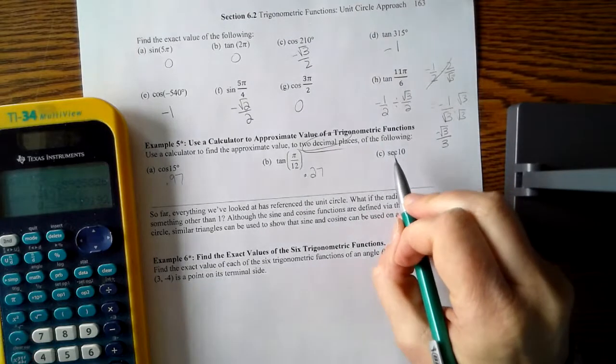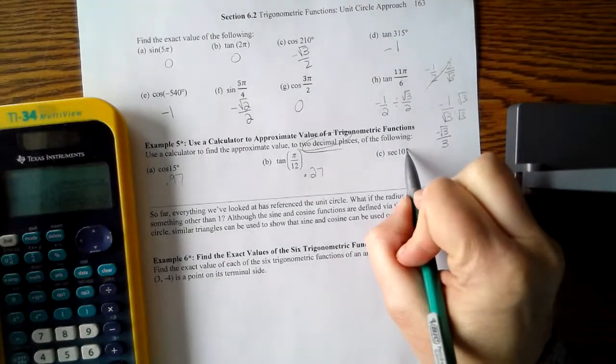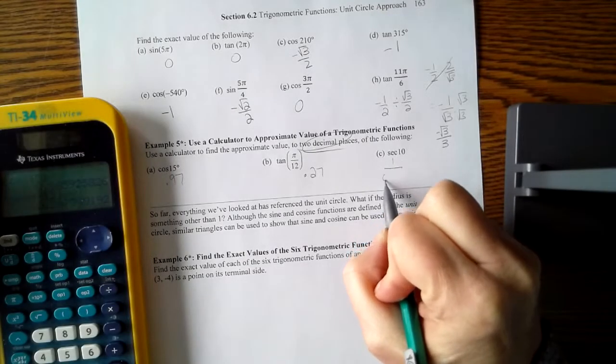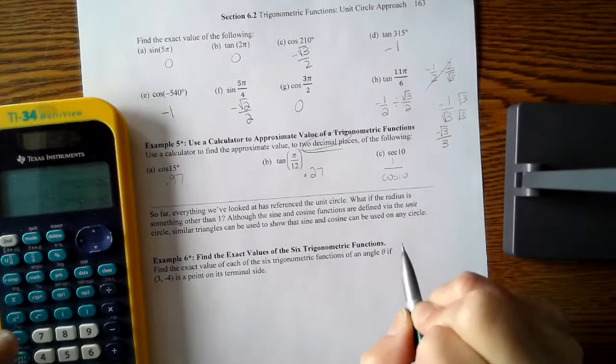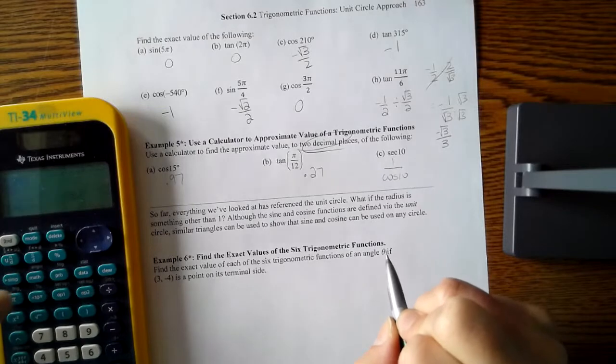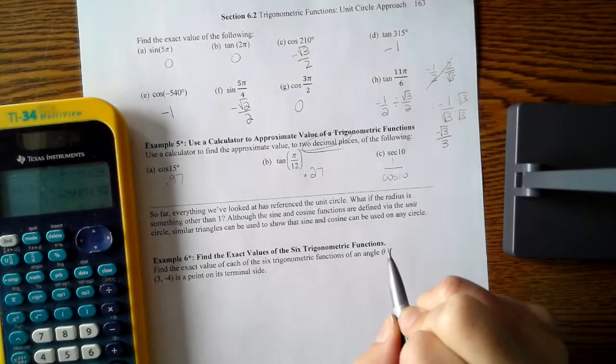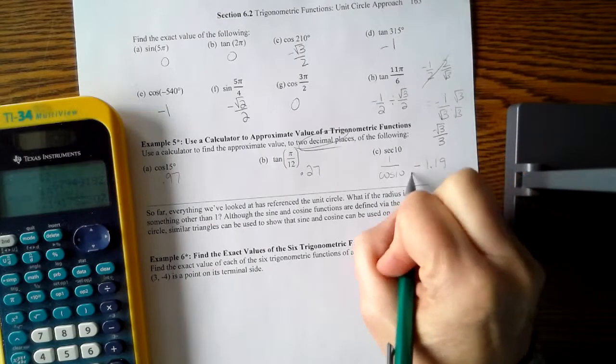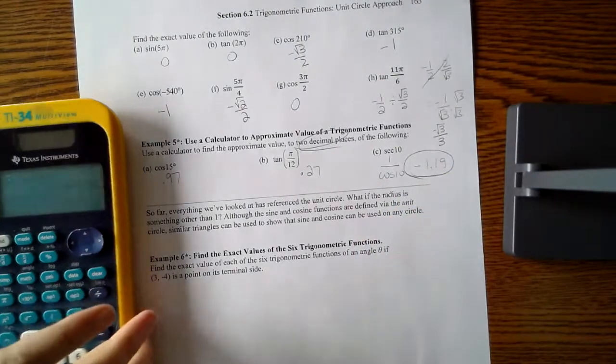Then secant, you can't put into the calculator, and it's still in radians because there's no degree sign. So your secant is 1 divided by the cosine of 10. You do 1 divided by trig cosine of 10, and you will get negative 1.19. There you go.